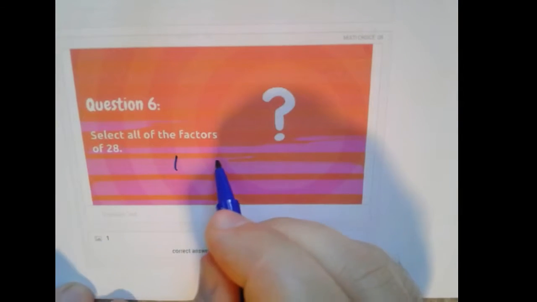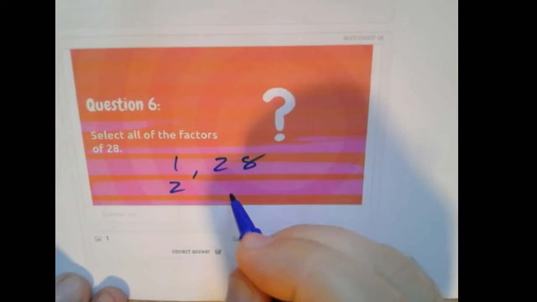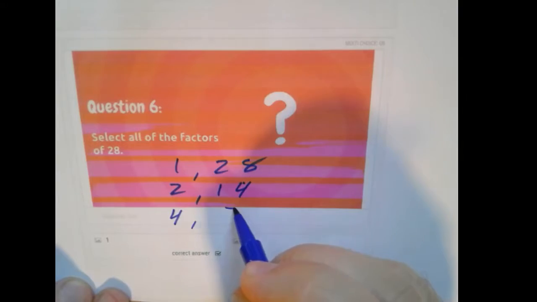Select all of the factors of 28. So I like to start with 1 and 28. What about, can I do 2 times something to get 28? Sure can. I can get 2 and 14. Will 3 times something make 28? Not quite. What about 4 and 7?